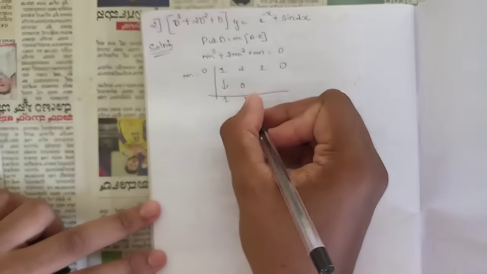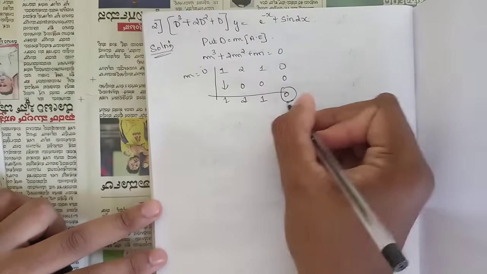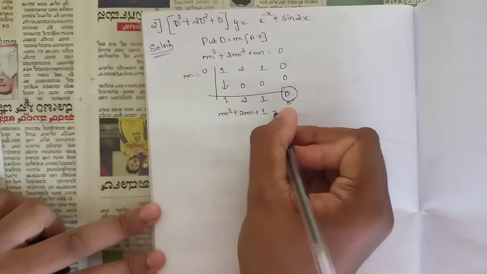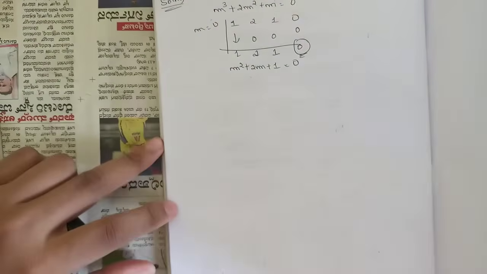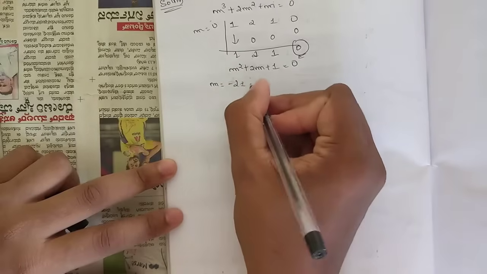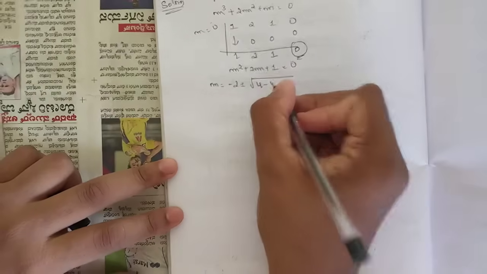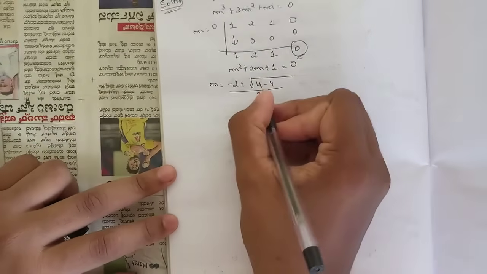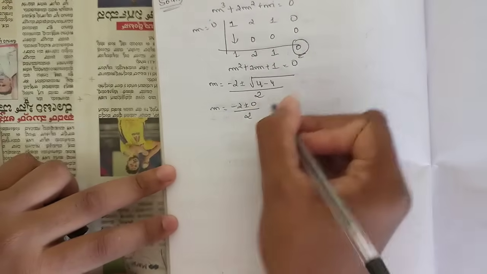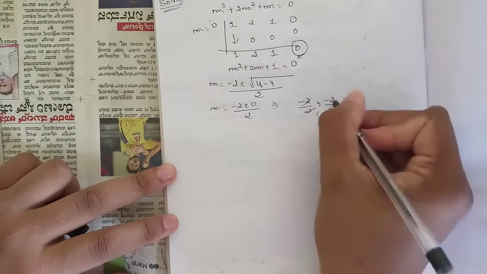0 1s are 0, 2 plus 0 is 2, 0 2s are 0, 1 plus 0 is 1, 0 1s are 0. So we get m square plus 2m plus 1 equal to 0. Now find its roots. The value of b is 2, so minus 2 plus or minus square root of 2 square is 4 minus 4ac, that is 4, divided by 2. So we get minus 2 plus or minus 4 minus 4 is 0. So we get minus 2 by 2 comma minus 2 by 2, repeating twice.